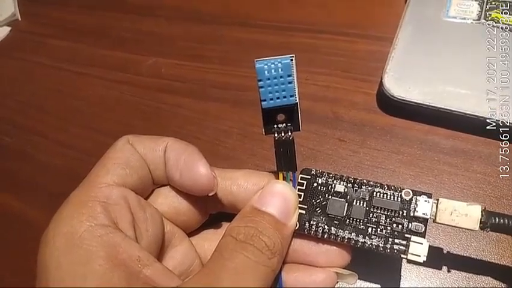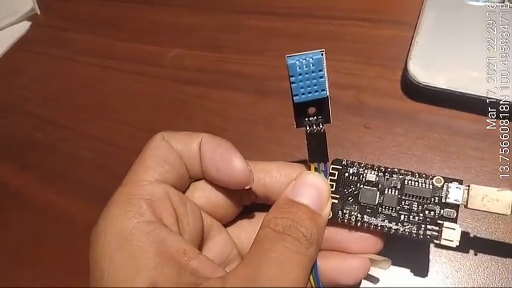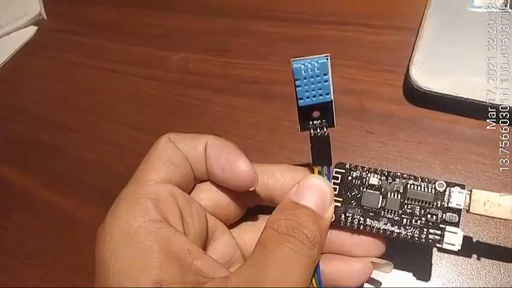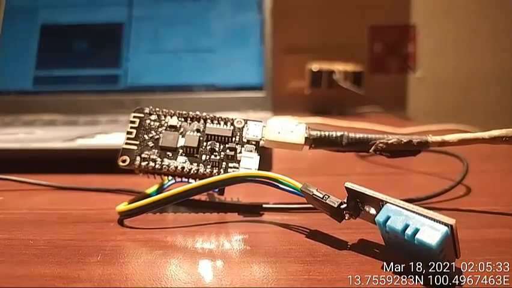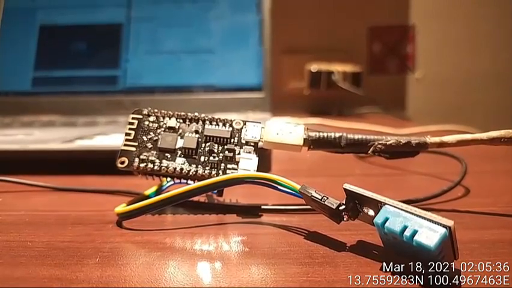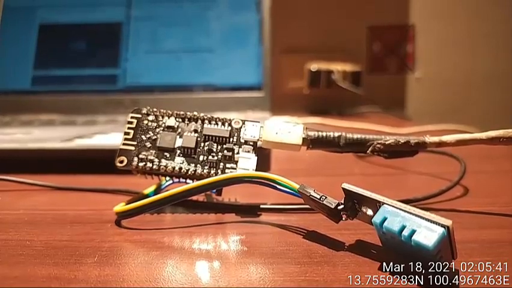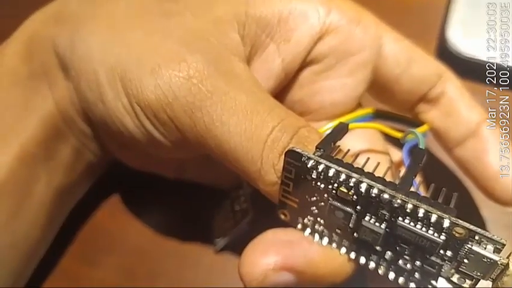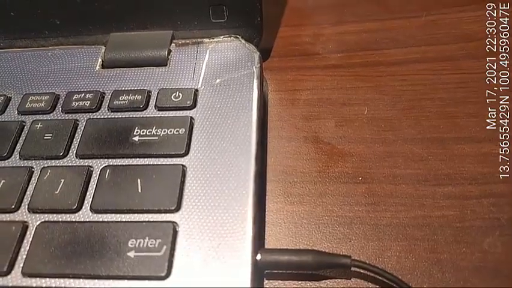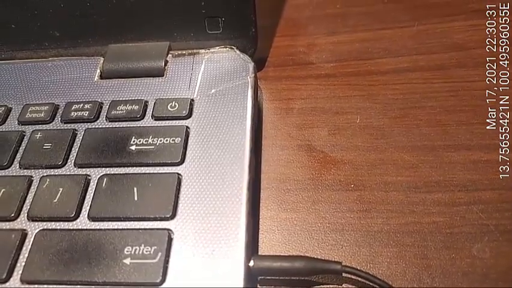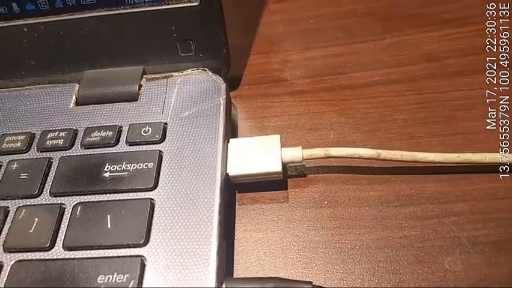Okay, here I use an ESP32 board, and for the sensor I use DHT11, which measures the physical environment like temperature and humidity. I use pin number 4 and connect it to the laptop.